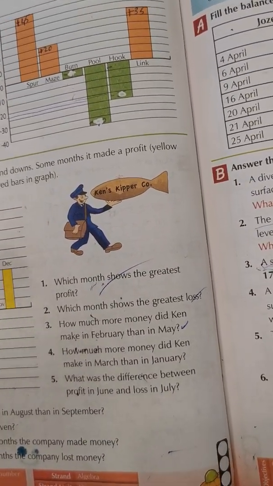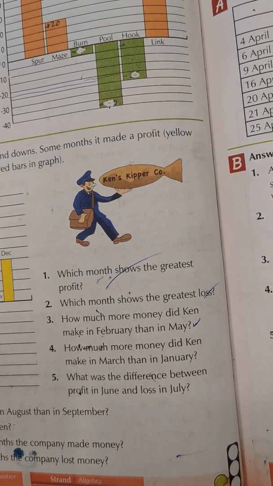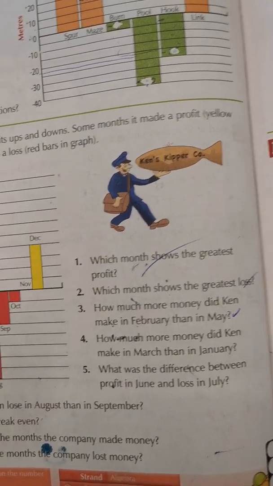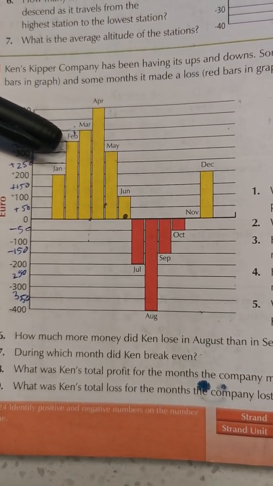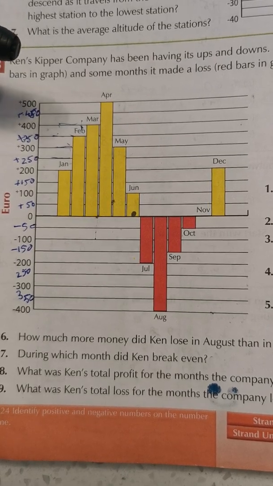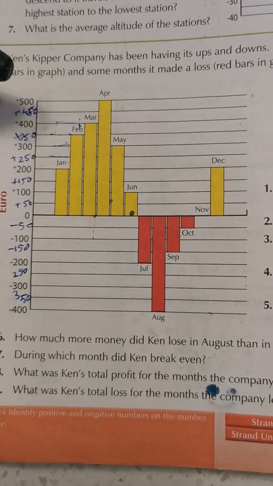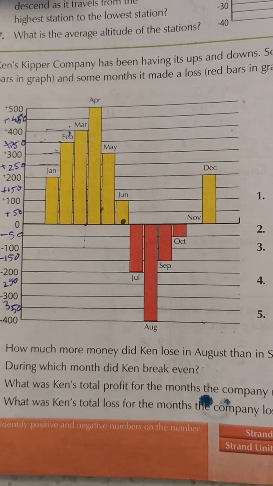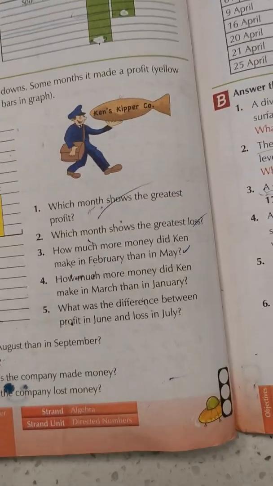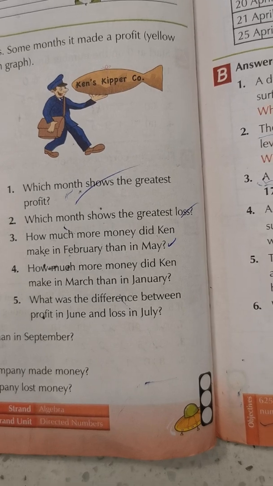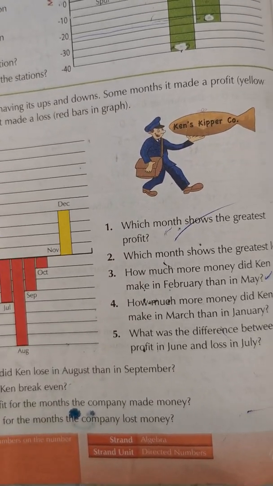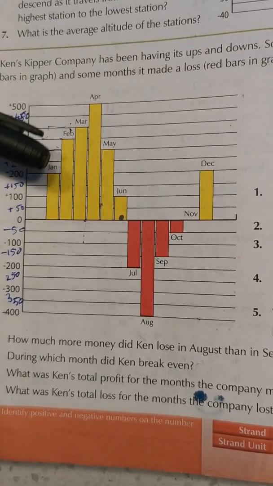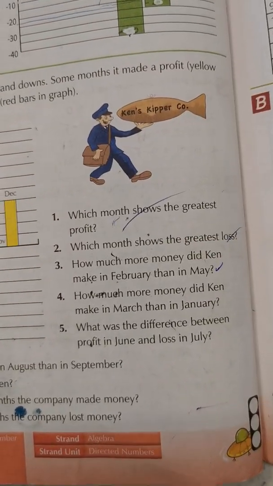How much more money did Ken make in February than May? Okay, so February, he made €350 profit, and in May he made €300. So what was the difference between those 2 months? How much more money did Ken make in March than in January? So find out how much he made in March, how much he made in January, and then subtract the 2. You can see March here, January here, subtract the 2.